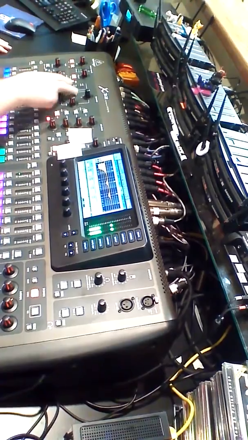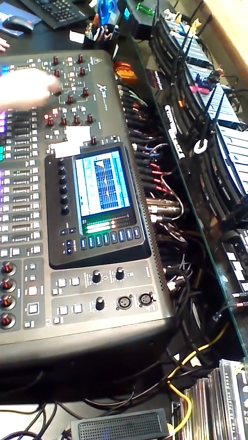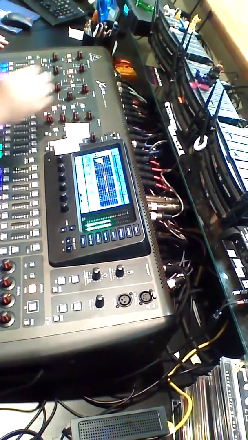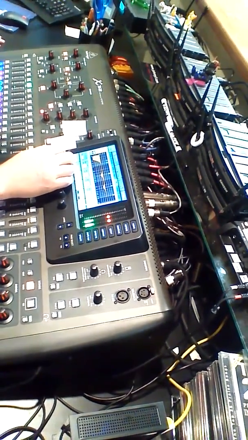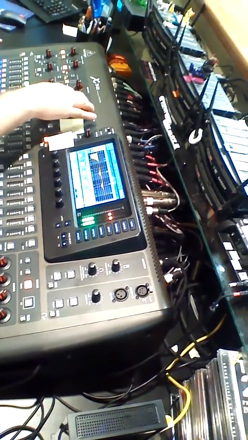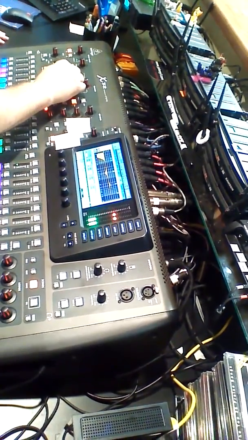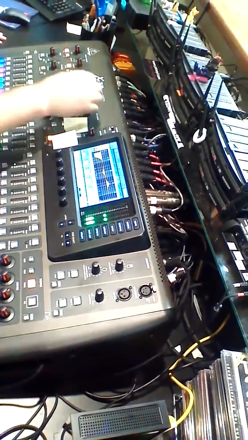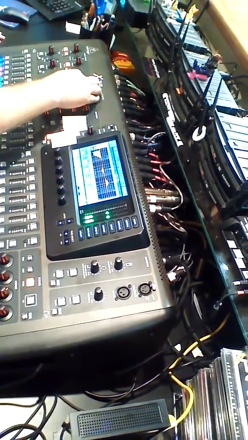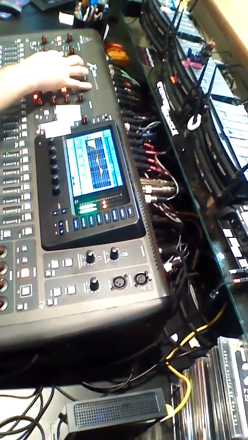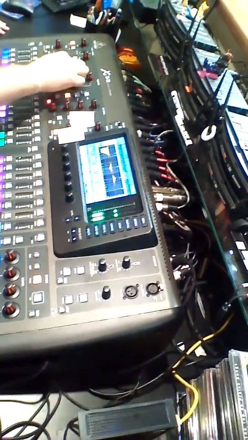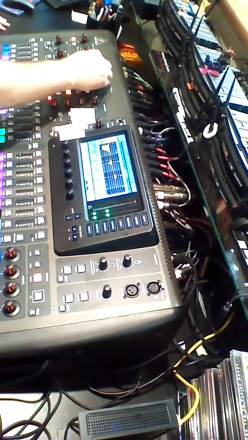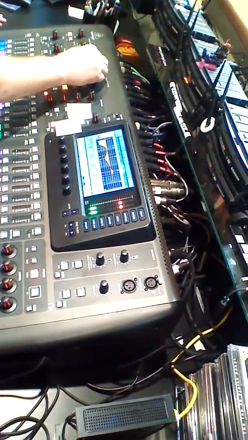I'm going to change this to a bell curve. Coming along. Let's low cut up a little bit. And then we're going to bring out this. And we're going to kind of do the opposite of what the bass guitar was doing here.